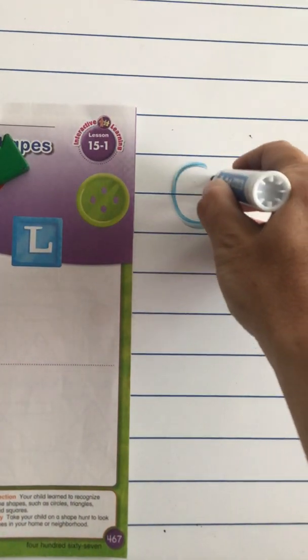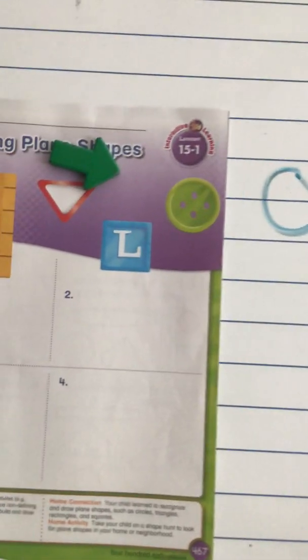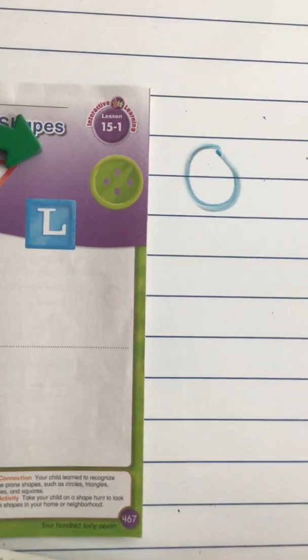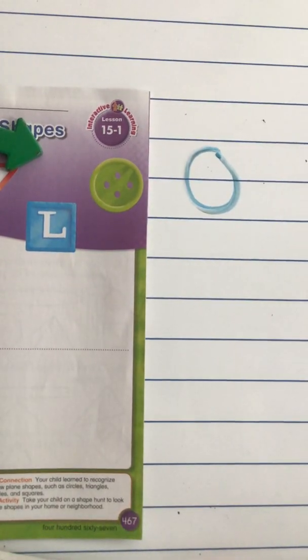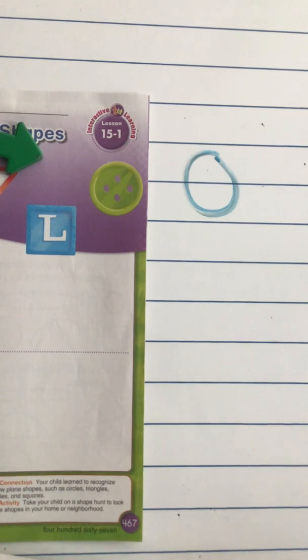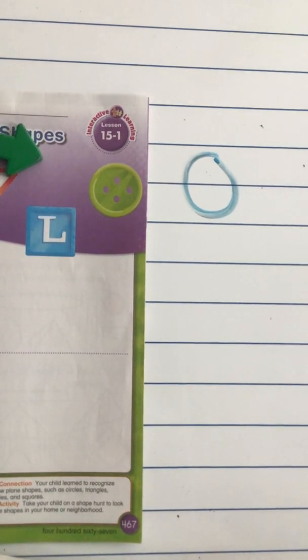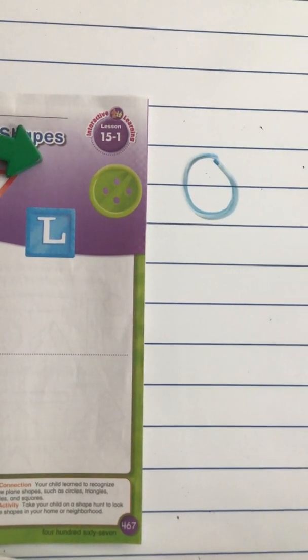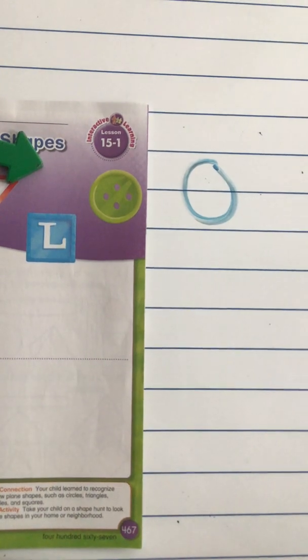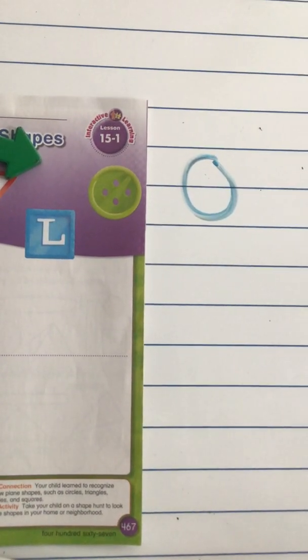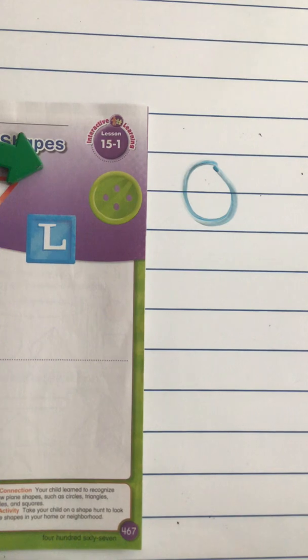Draw a circle for number 1, okay? So in the box for number 1, you are drawing your own circle. If you look around and think about some things that are shaped like a circle, you might think of a clock, since we just worked on that. Maybe a plate or a dish that you eat off of is in the shape of a circle.